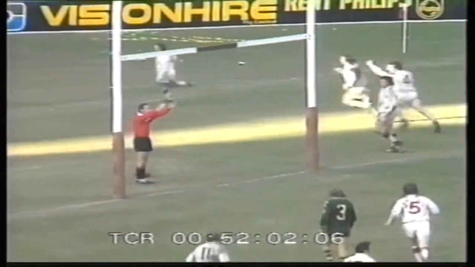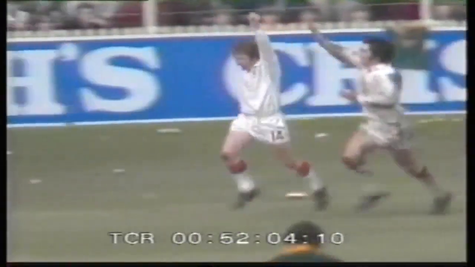England's ball. And the reverse to Gill, and he's through. This is a great try. A great try to England. Gill is through. And that makes it 10 points to 8 in favour of Australia, with a kick to come from right in front.